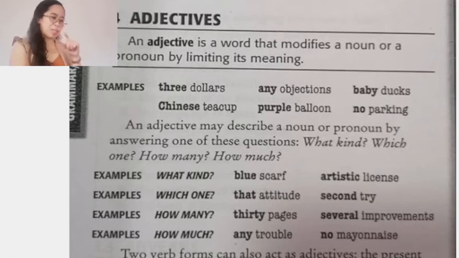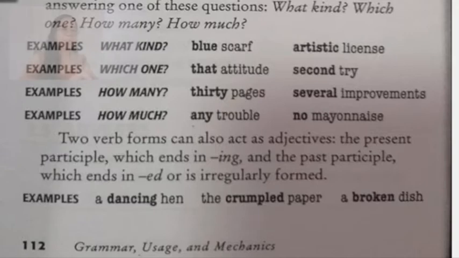And it would also answer the question, how many? How many pages would you like me to photocopy in this material? You'd say 30 pages. So the number 30 here is describing the noun pages. And also we have how much? How much trouble are you in?